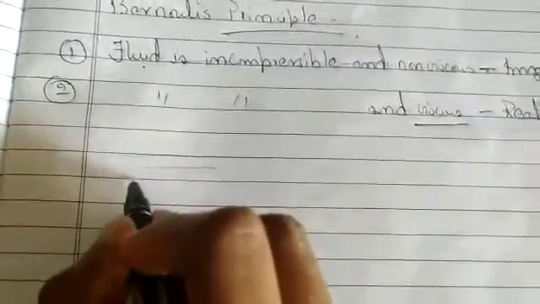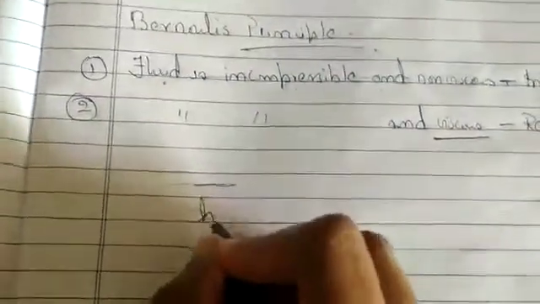The force required to overcome this resisting force will be more. So more heat is generated, temperature also rises, and there occurs a head loss. Head loss means energy loss.